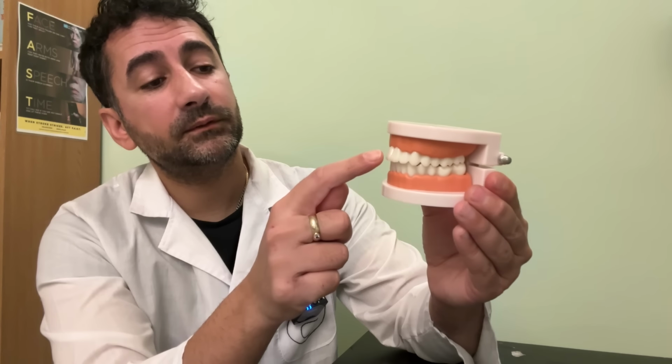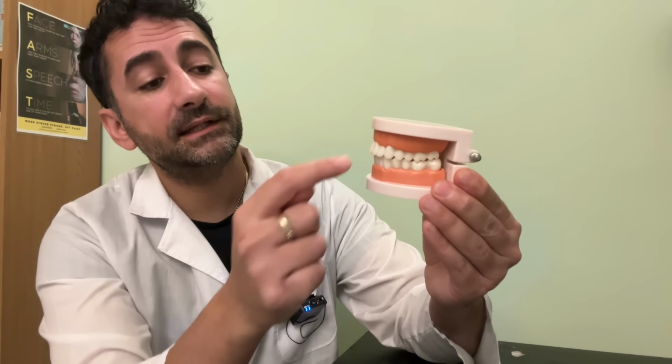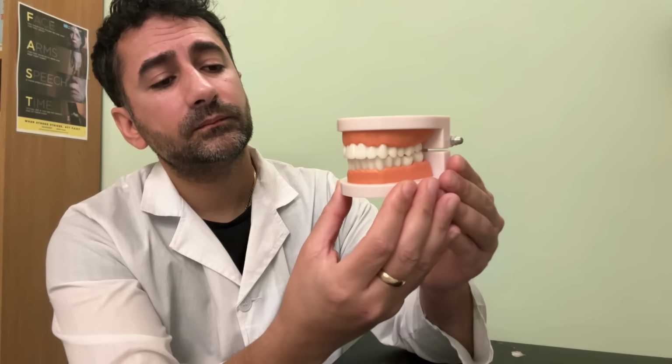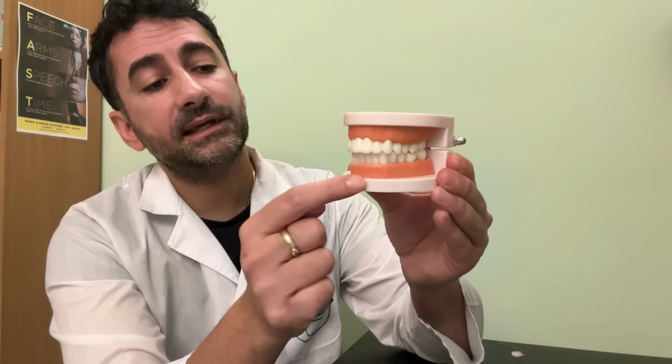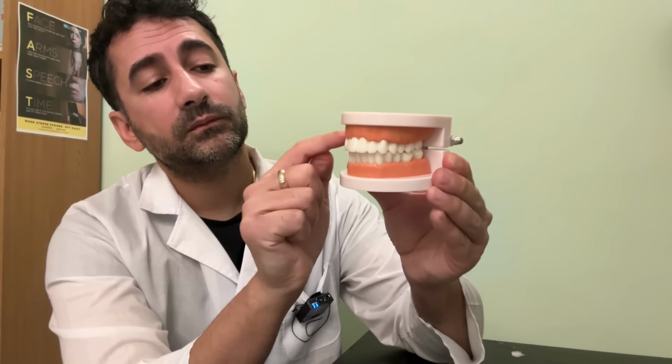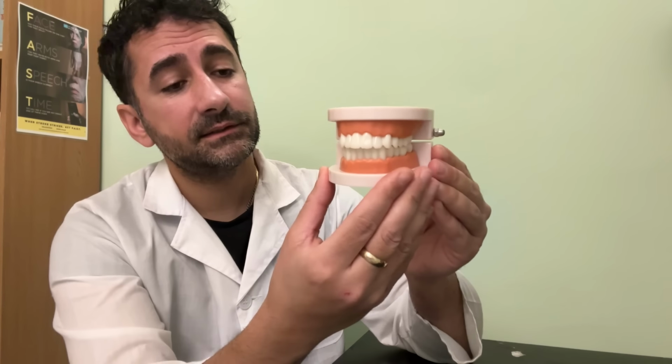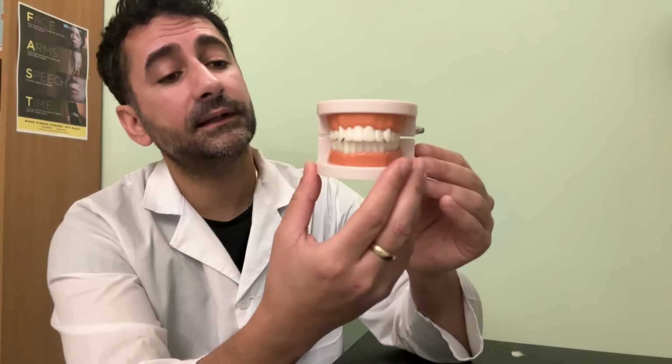I believe they're labelled 1 to 8, 1 to 8 upper and lower. Of course you have your gums here, which are prone to problems, gum disease, gingivitis, things like that.